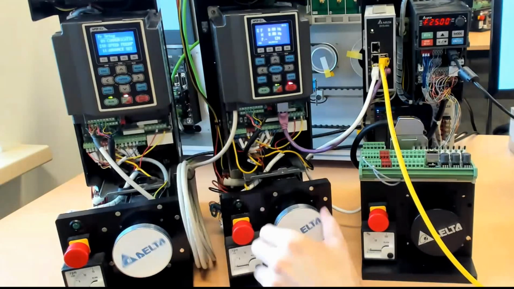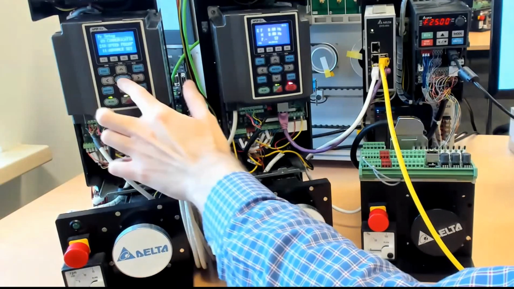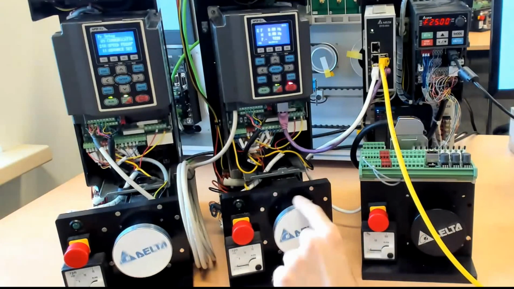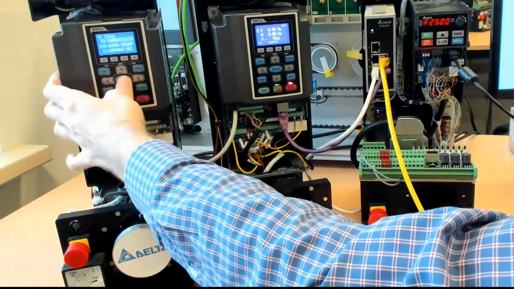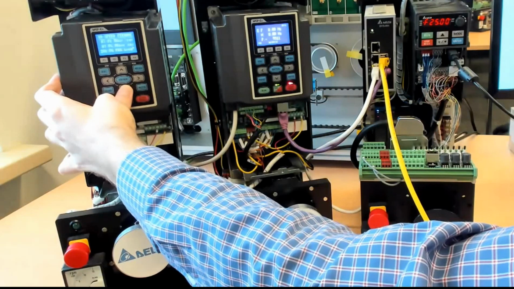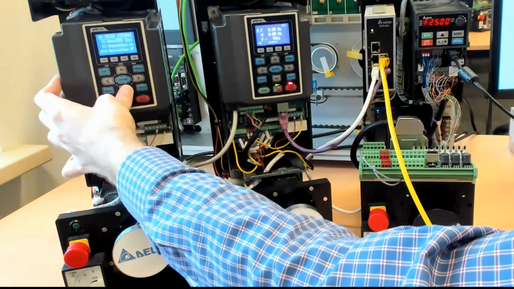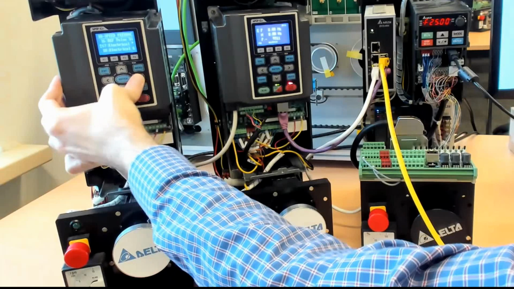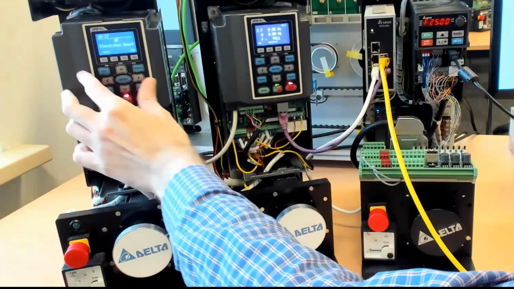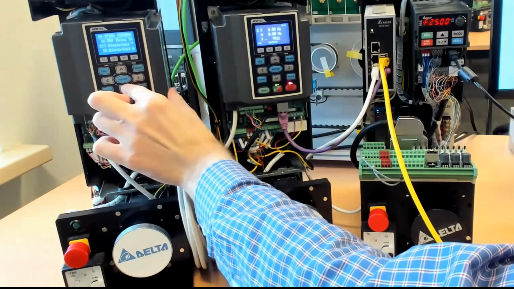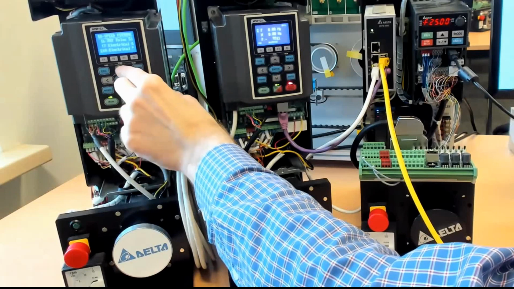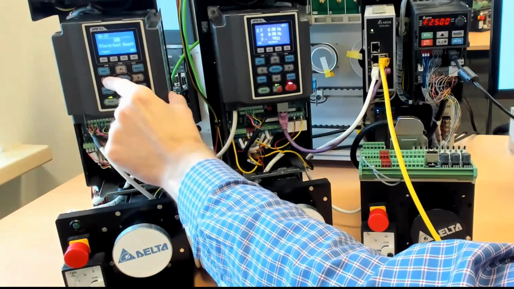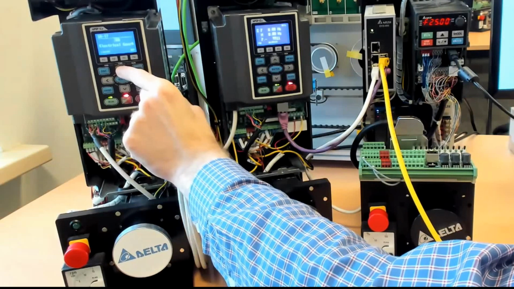You can also set different ratios between the master and follower. Right now it's a 1-to-1 ratio, but you have some electronic gearbox parameters, so electrical gear. Depending on the ratio between these two parameters, 10-17 and 10-18, that's what the follower drive will follow.